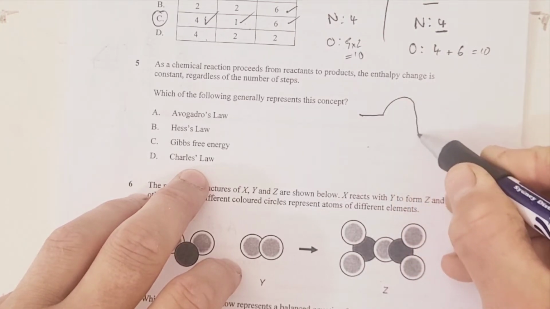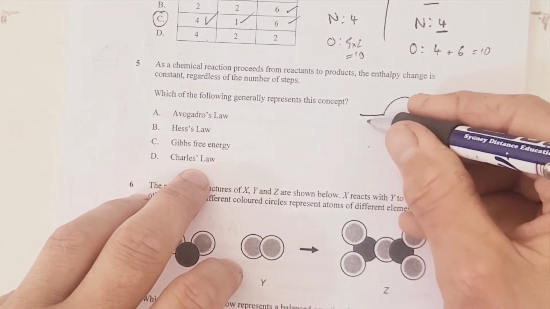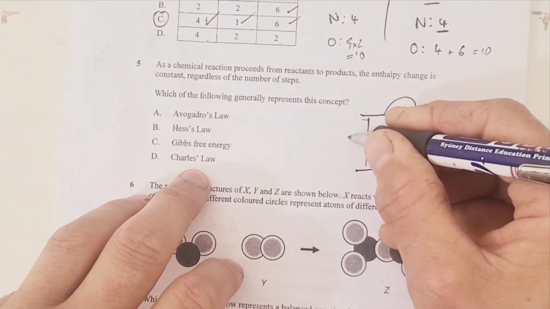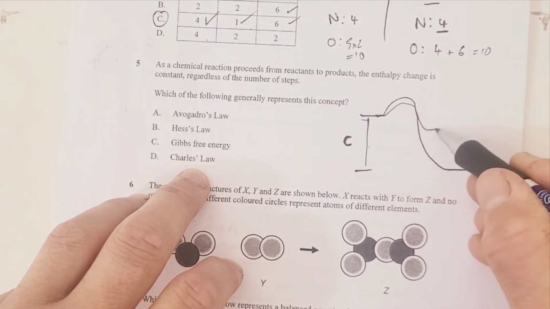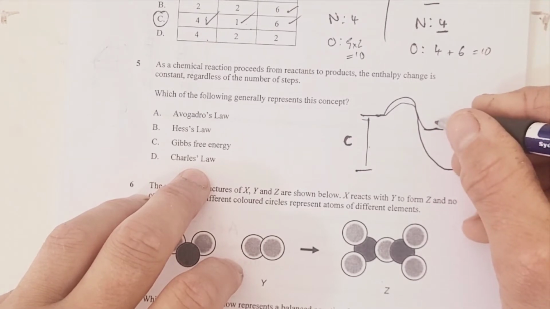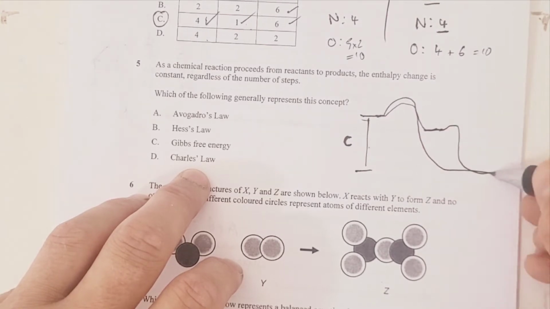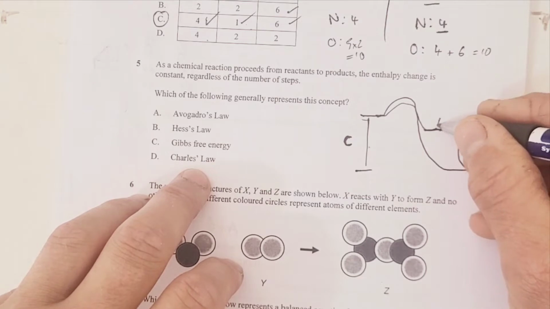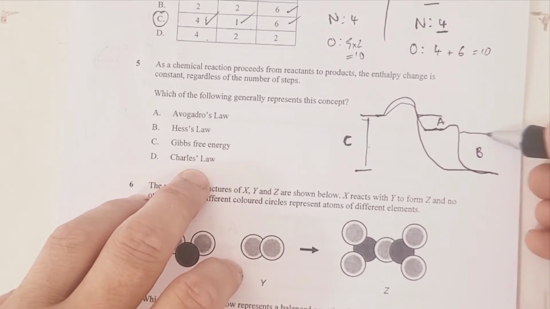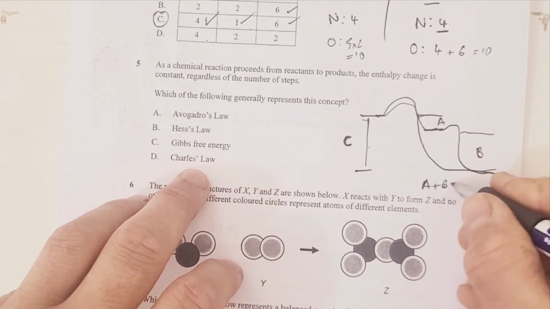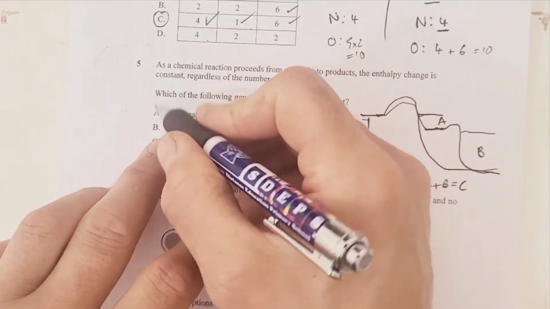If you have complete combustion, you can think of that as like C. But if you had incomplete combustion and went to something like carbon monoxide, and then later on you combusted the carbon monoxide completely, you'd have the change in enthalpy, that A plus B equals C. And conservation of energy is going to be Hess's law.